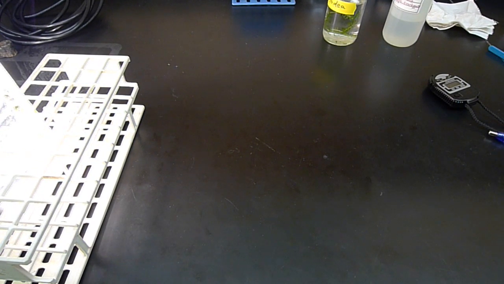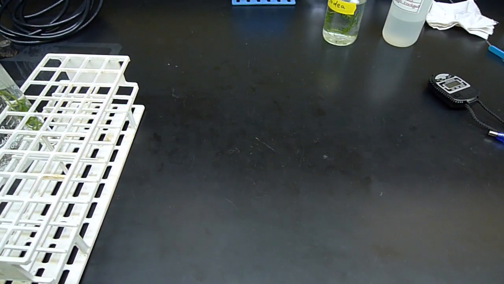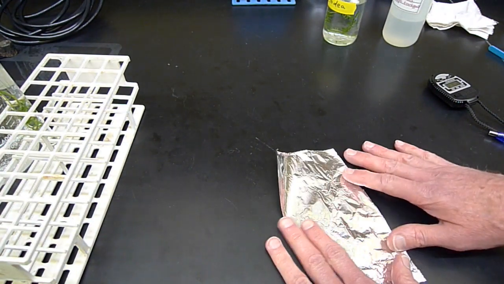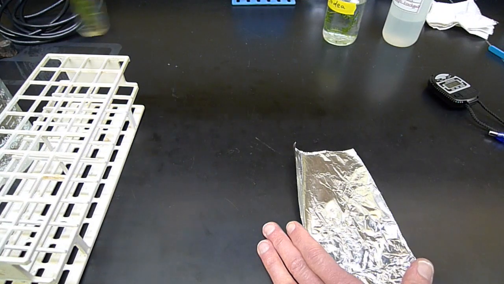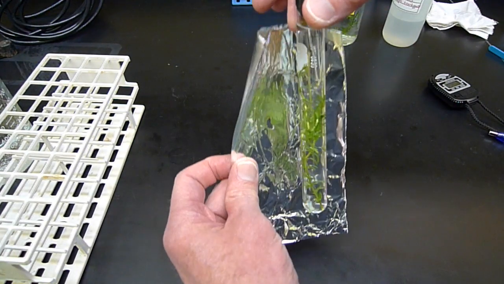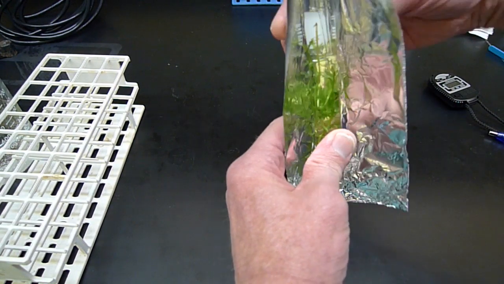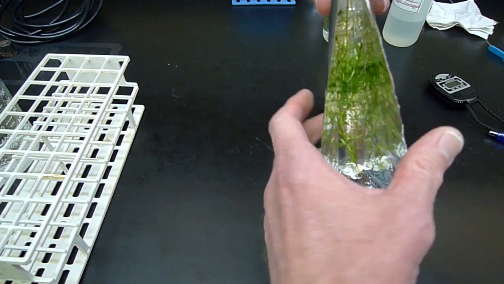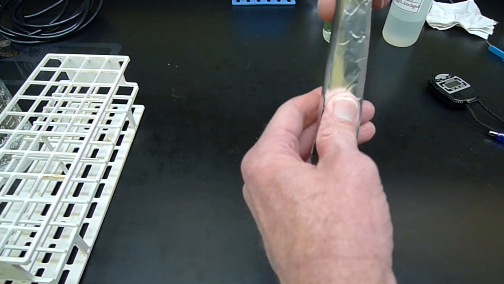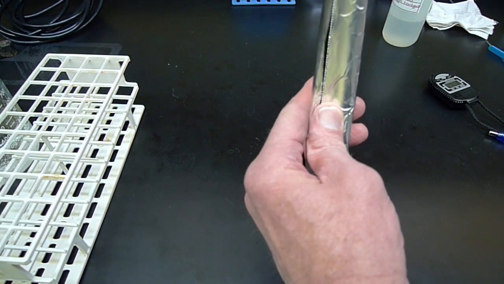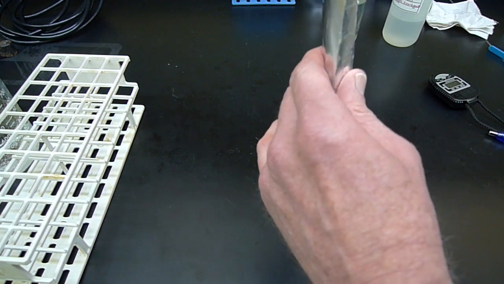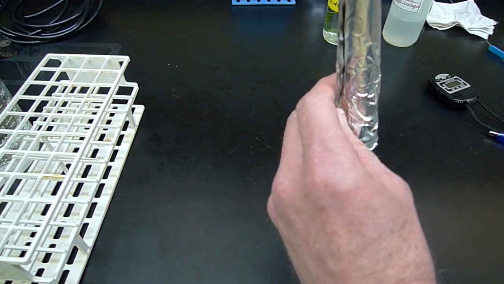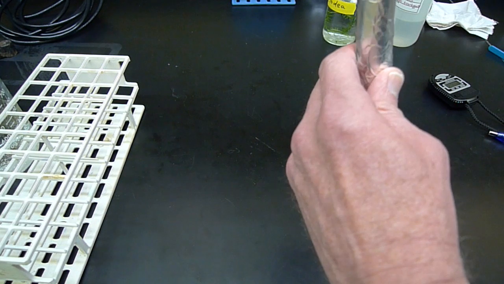So what I'm going to do, we won't need the light for this either. It's going to take this tube and wrap the whole thing in aluminum foil. Aluminum foil is opaque to light. It won't let any light in there. So the Elodea will be sitting in the dark. If it's in the dark, it can't do photosynthesis.